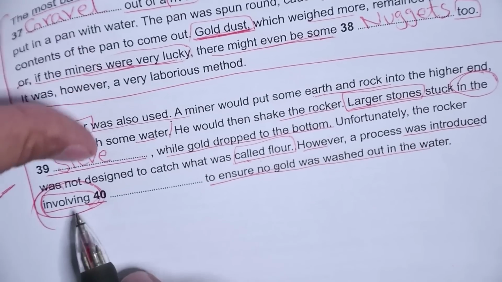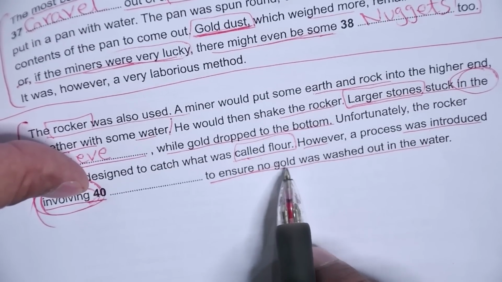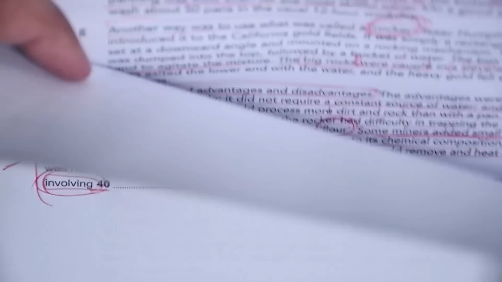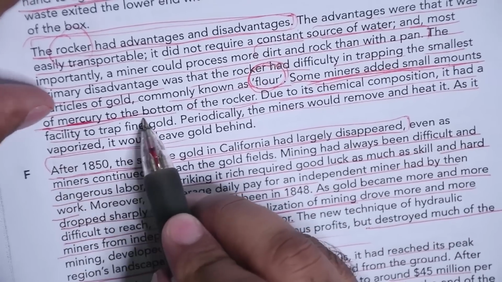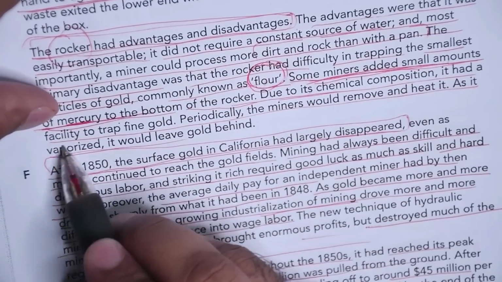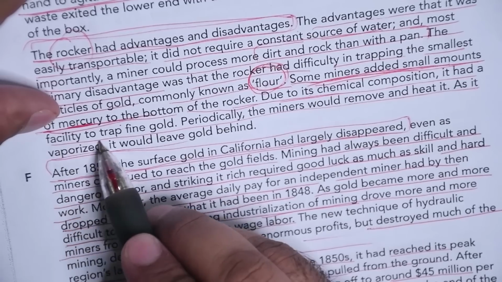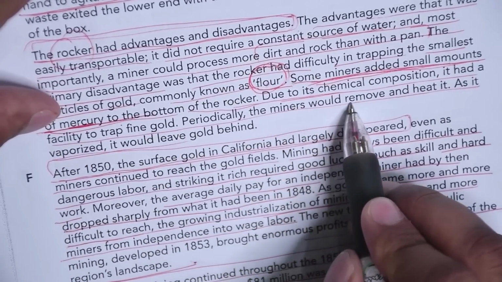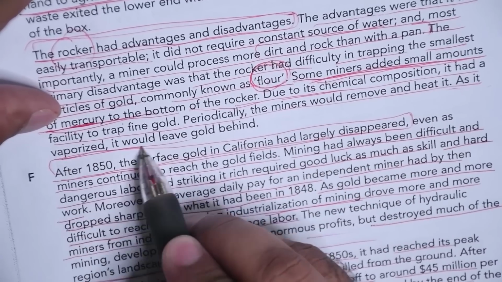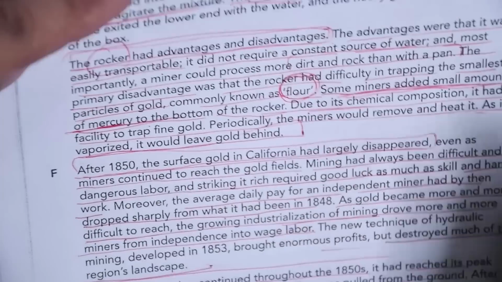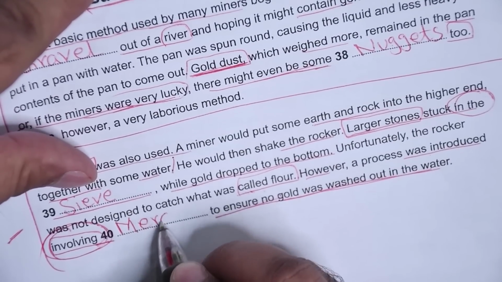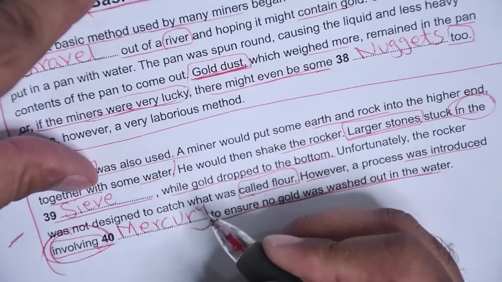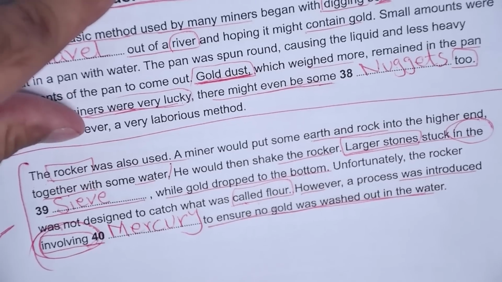However, a process was introduced involving dash to ensure no gold was washed out in the water, and for that they say mercury to bottom. Due to its chemical composition, it had facility to trap fine gold. Periodically the miners would remove and heat it as it vaporized, it would leave gold behind. So mercury will be the right answer. M-E-R-C-U-R-Y, single R. Okay, mercury will be the answer.